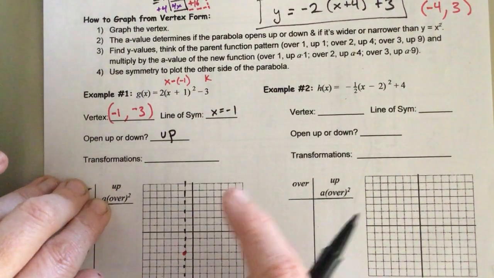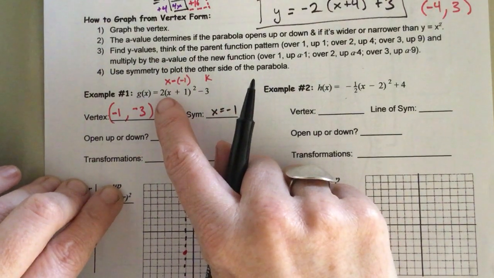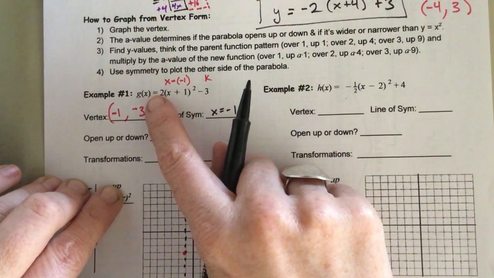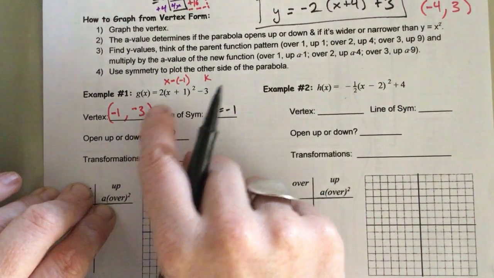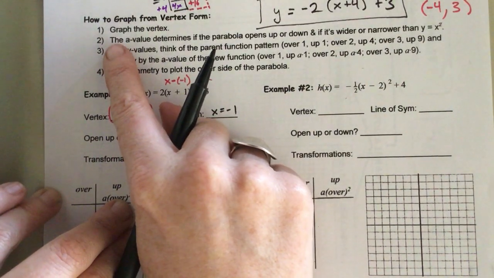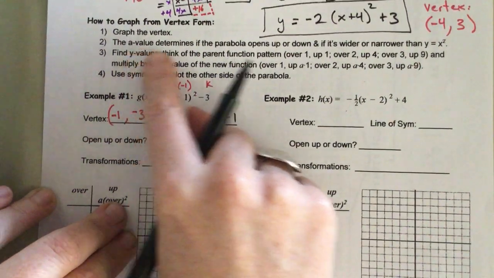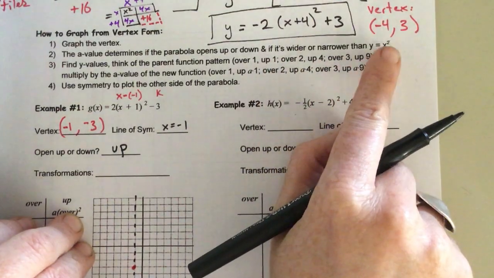I can also see that I have this transformation, the slope, if you want, it's not really the slope, but the dilation is by 2. So right here it says step 2, the a value determines if the parabola opens up or down, and if it's wider or narrower than your parent function.